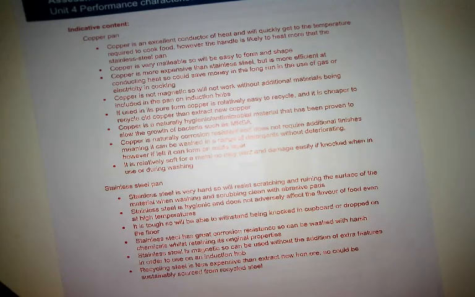Stainless steel has a great corrosion resistance, so it can be washed with harsh chemicals while retaining its original properties. So you're not going to wear the stainless nature away from it. It's also magnetic, so it can be used without extra features on an induction hob. So you could get a stainless steel saucepan with a copper base on it to give that extra conductivity of heat, but then also be able to use it on the induction hob.